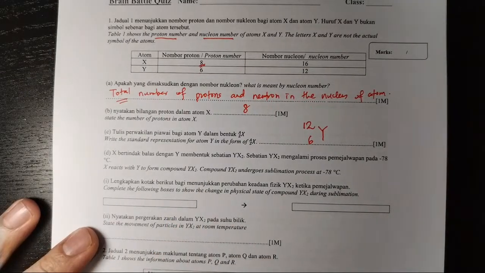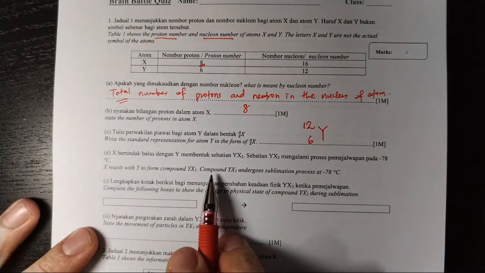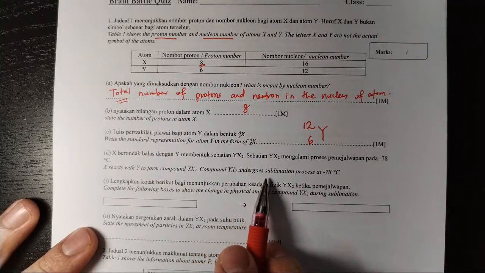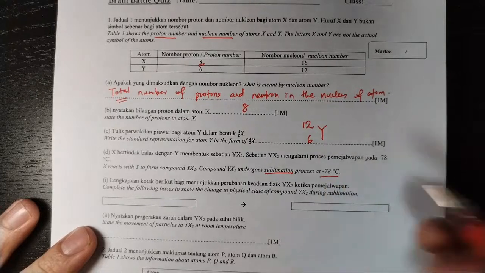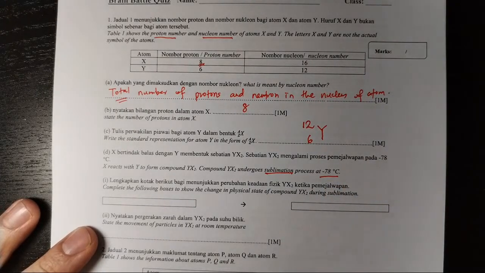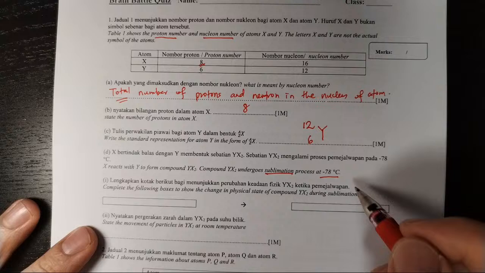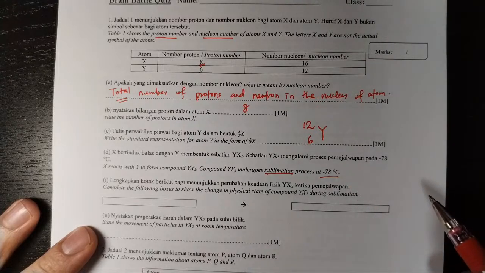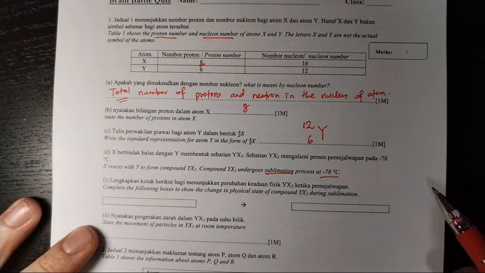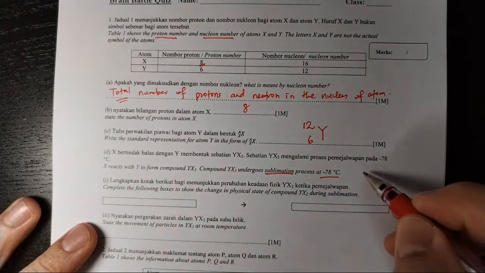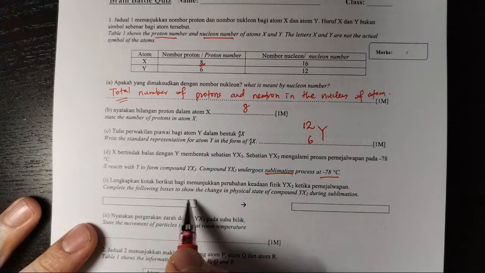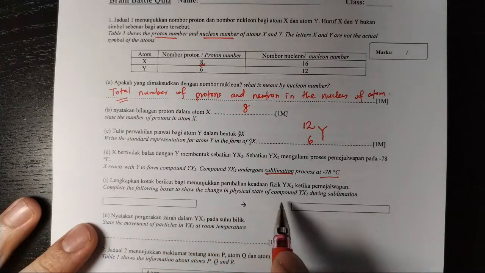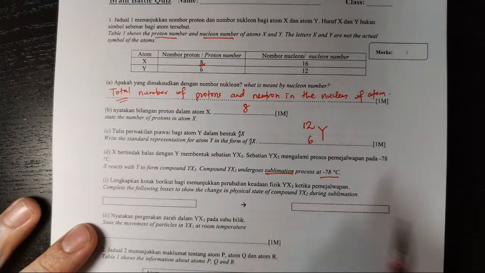The compound XY2 undergoes a sublimation process at negative 78 degrees Celsius, meaning below 0 degrees Celsius. Show the change in physical state during the sublimation.